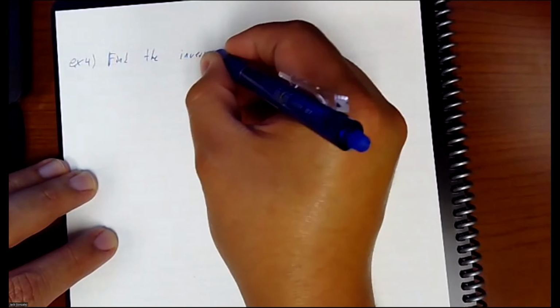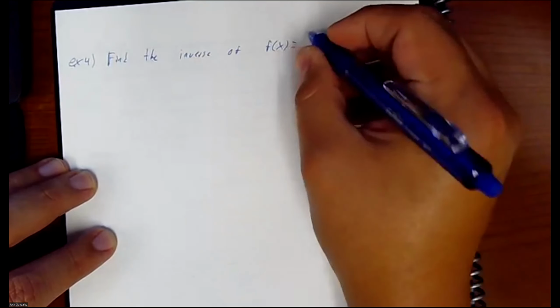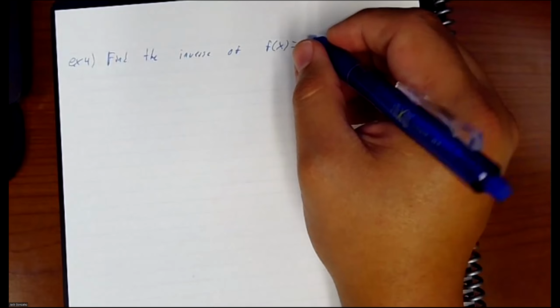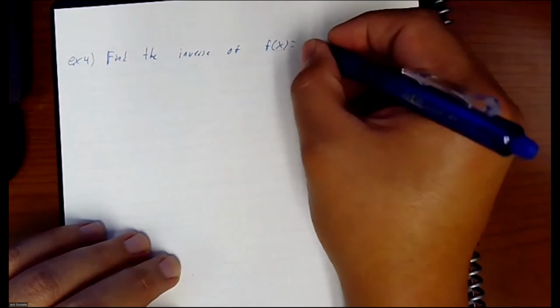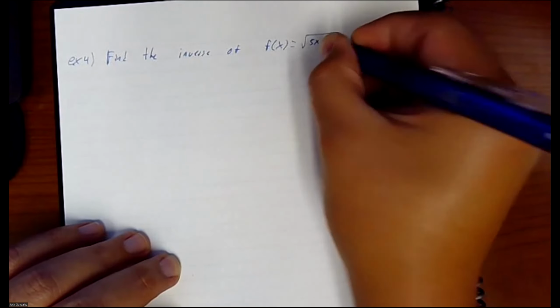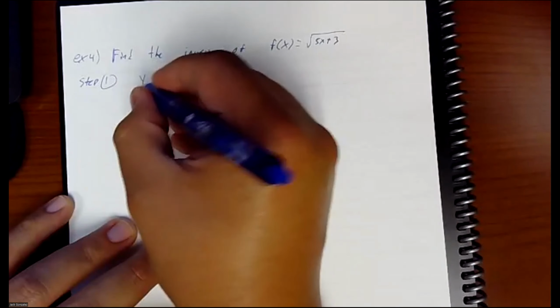Find the inverse of, let's see, is there a hard one? This one looks stupid: the square root of 5x plus 3. So step 1, change f of x into y.